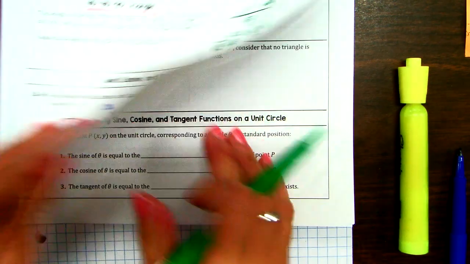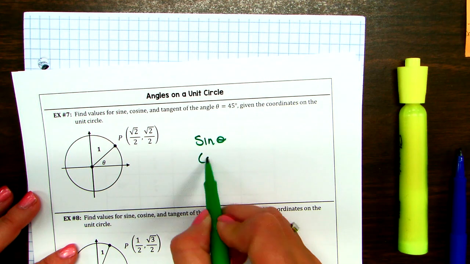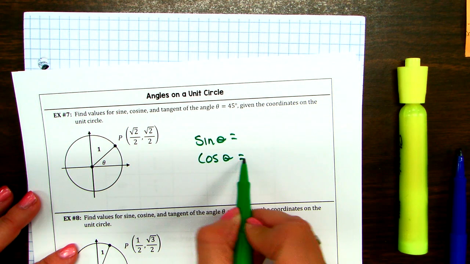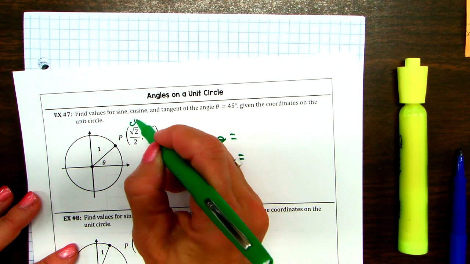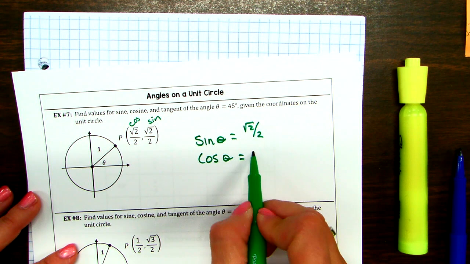Okay, let's keep going. The 45-degree angles. Again, let's put sine first, cosine second. Right? This would be cosine, this would be sine. Doesn't matter because they're the same.